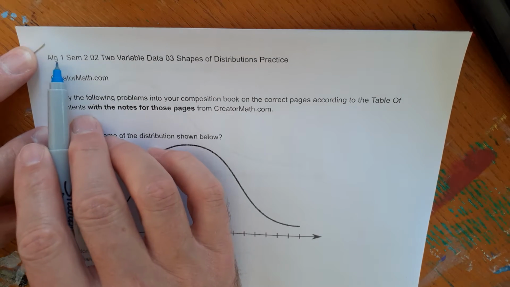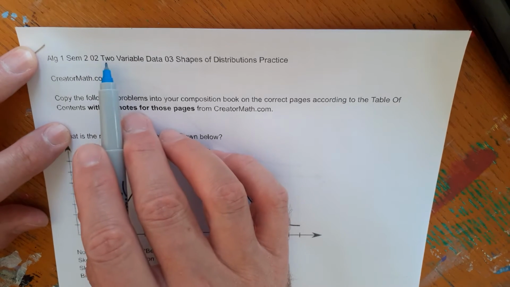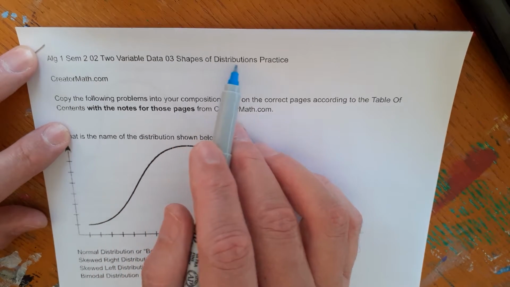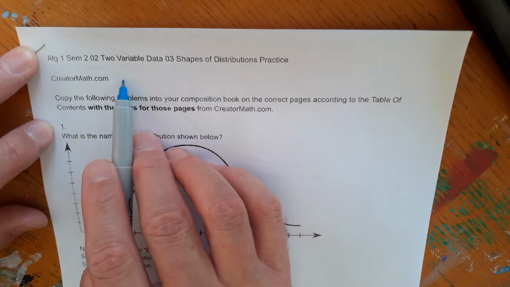So this title is Algebra 1, Semester 2. It's the second unit. The unit is two variable data. It's the third lesson, Shapes of Distributions Practice. It's on creatormath.com. It's under the Algebra tab.